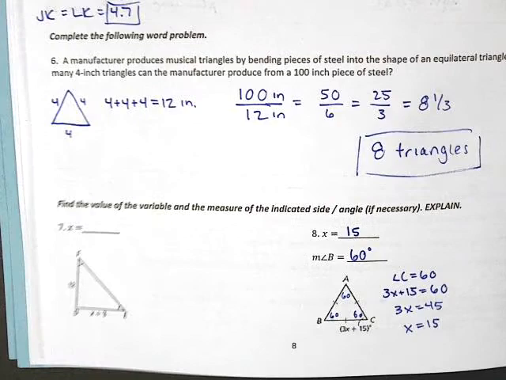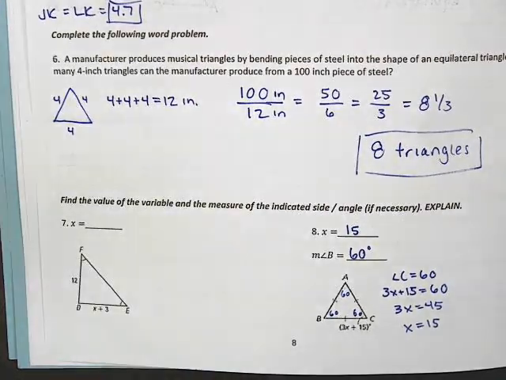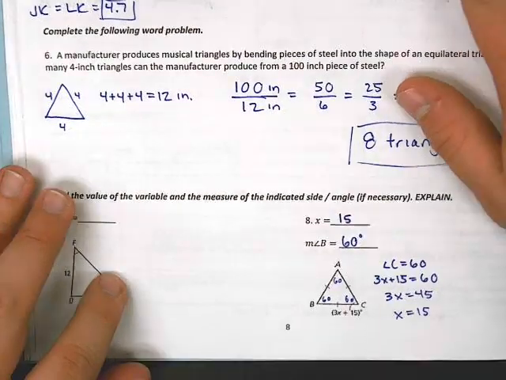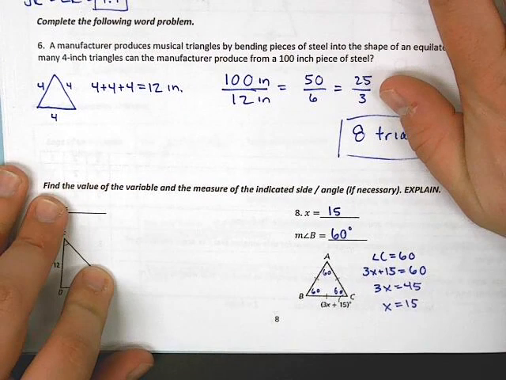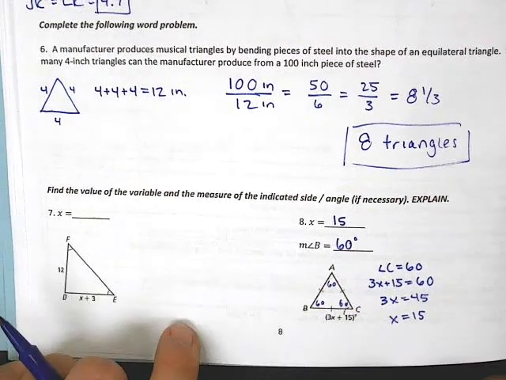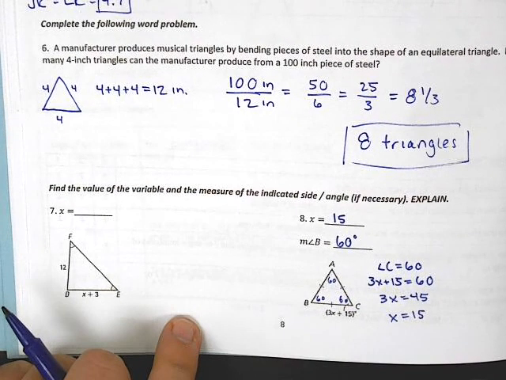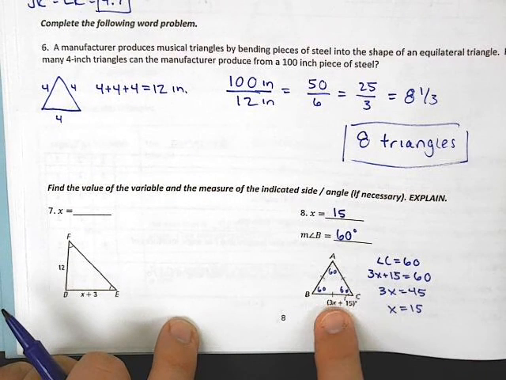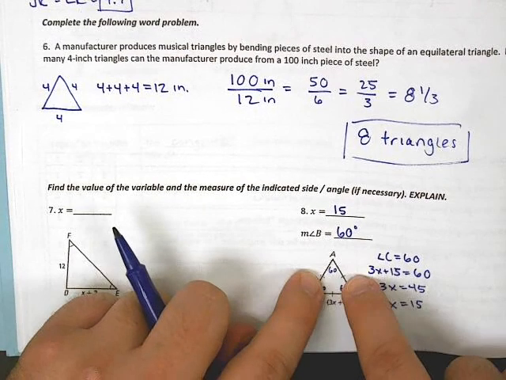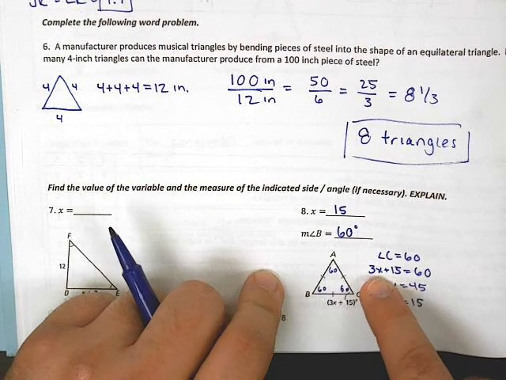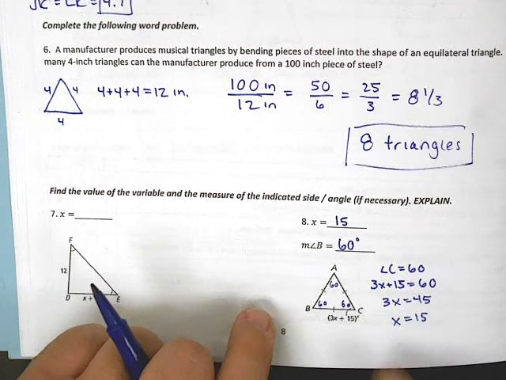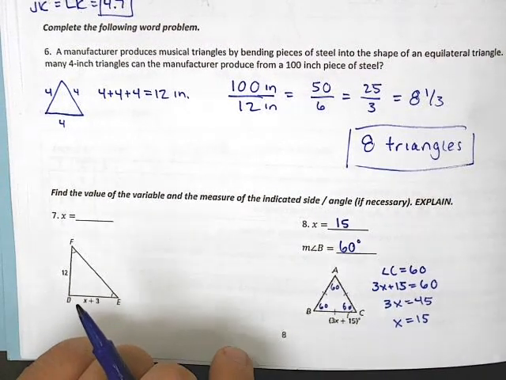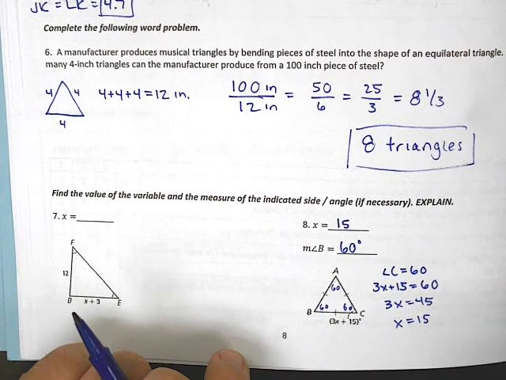All right? Now on this one, for an explanation, what I'm really looking for here, guys, is it did not tell me anything about the angles to start. How did I get there? What did I start with? I started with sides. I had 3 congruent sides, which means it's an equilateral triangle, and if a triangle is equilateral, then it is equiangular.